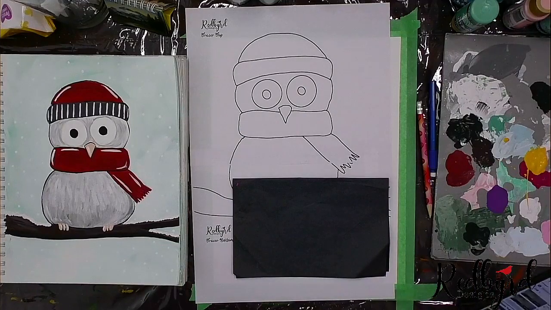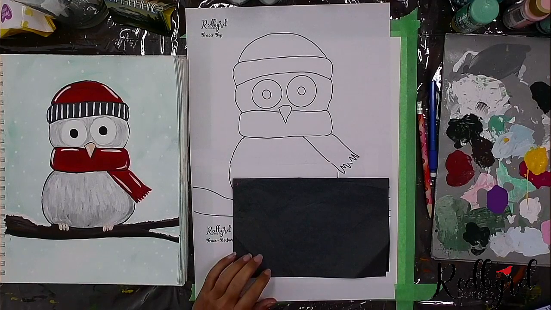Welcome to our second free and fun painting party. We are painting the owl today.